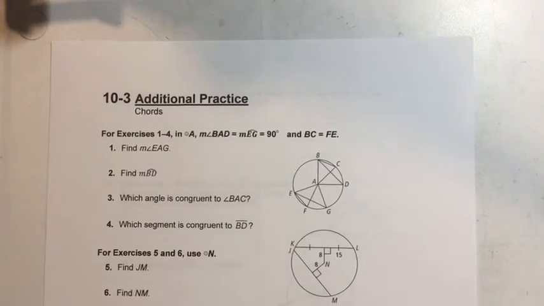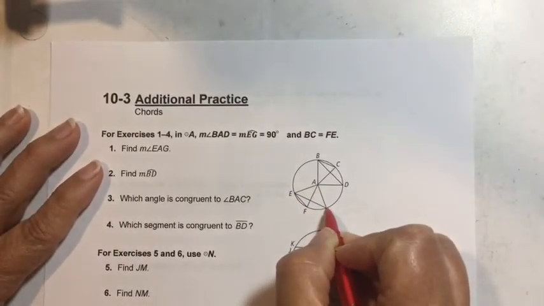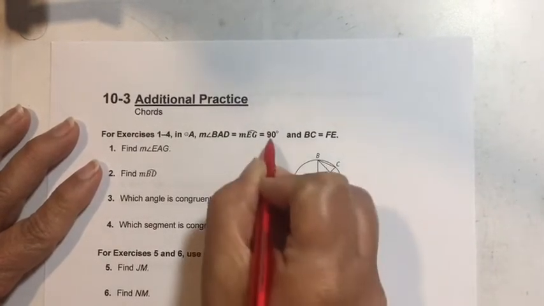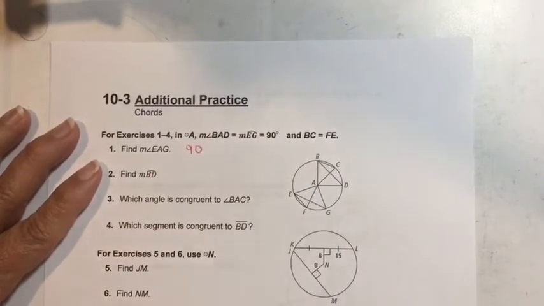All right, hopefully topic 10 is going well for you. Number 1, you're asked to find angle EAG. Well, you're given that arc G is 90 and the angle would equal its arc.